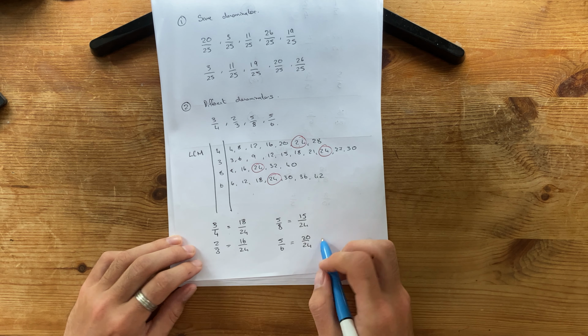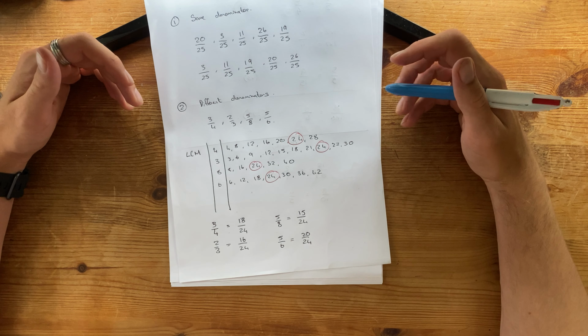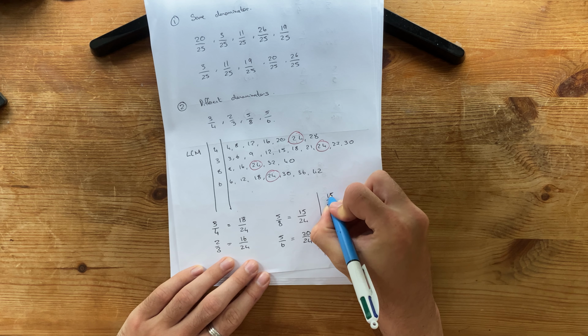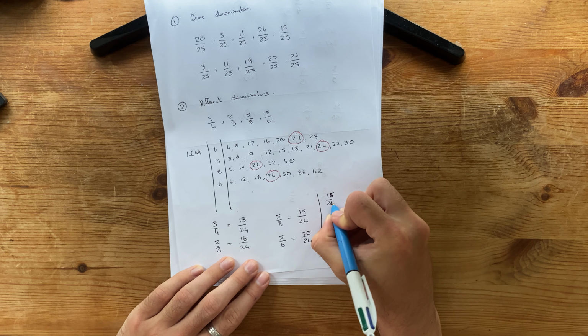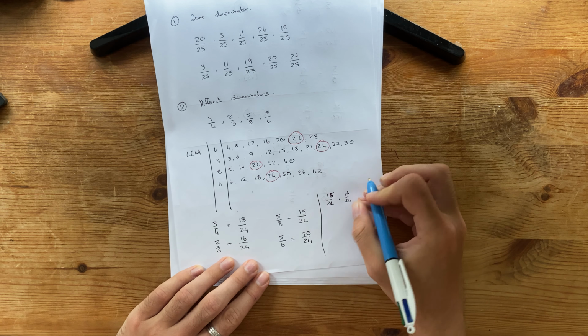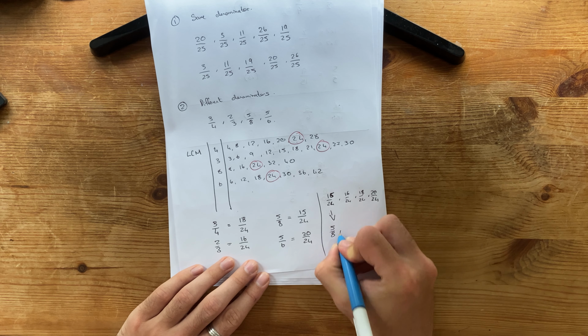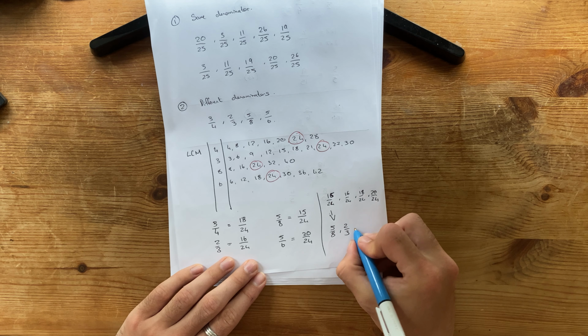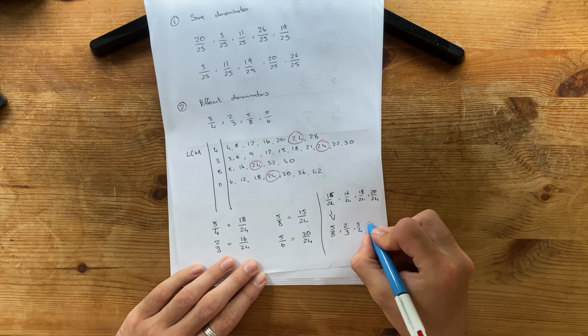So now there's our 4 equivalent fractions, and then you're just back to the situation up here. They all have the same denominator. It will be, what, 16 over 24? No, sorry, 15 over 24. Then 16 over 24, then 18 over 24, and then 20 over 24. Very important that when you've done this, you then convert them back. 15 over 24 is 5 over 8. 16 over 24 is 2 over 3. 18 is 3 over 4. And 20 is 5 over 6.